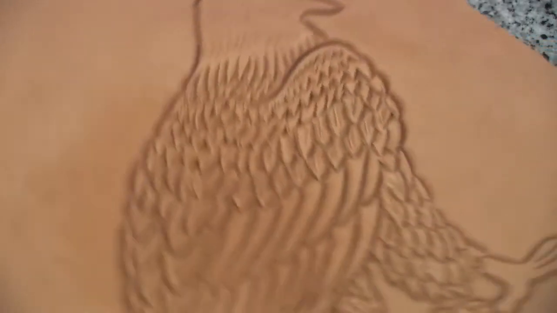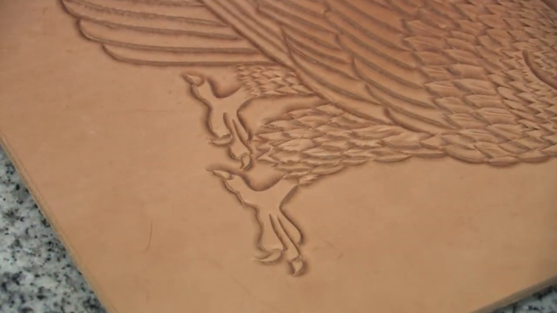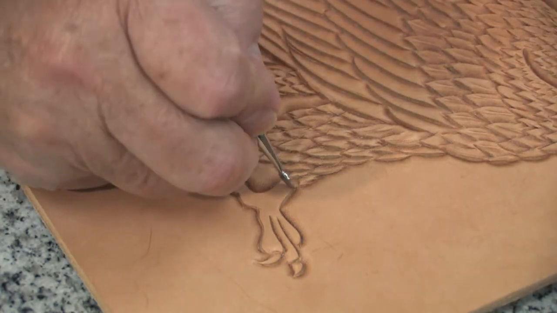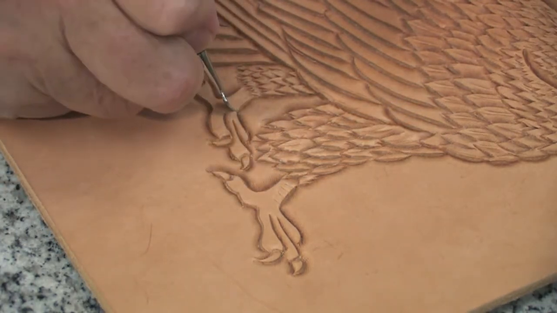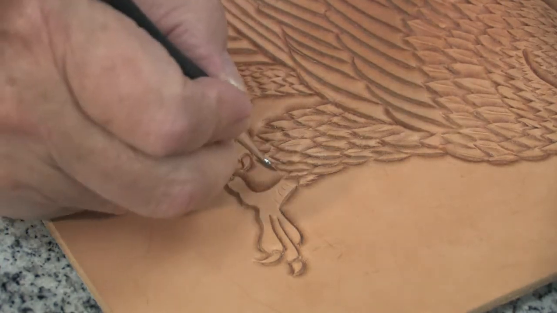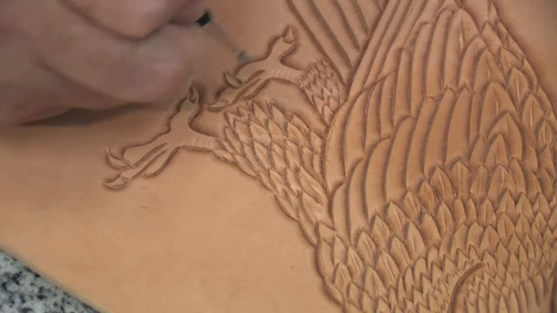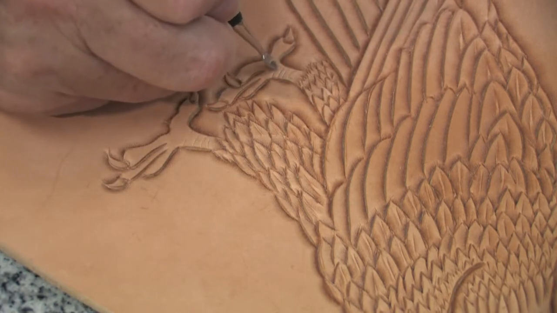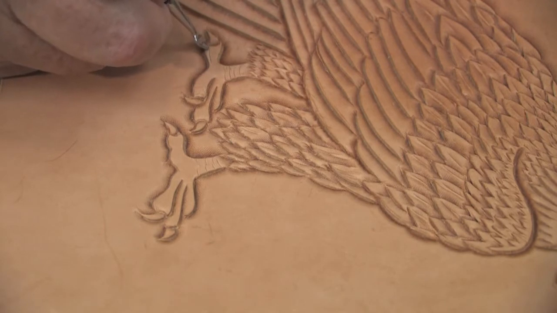We'll come down now to the legs, and I'll use the modeling spoon to put some marks on here and kind of create some roundness. And we'll do this also on the toes.